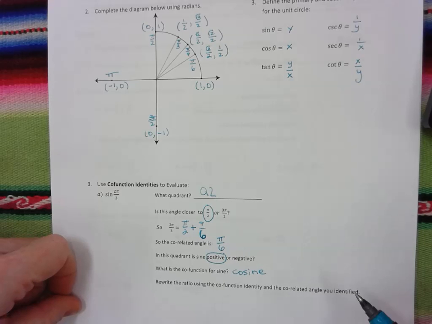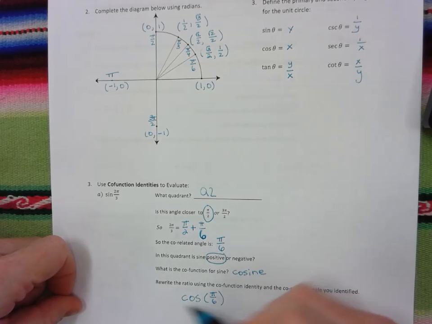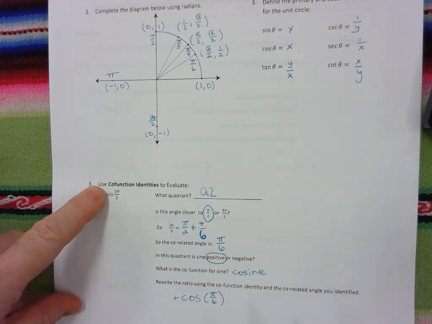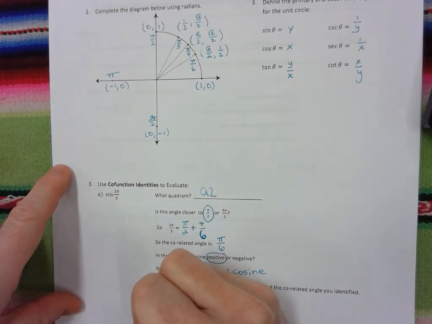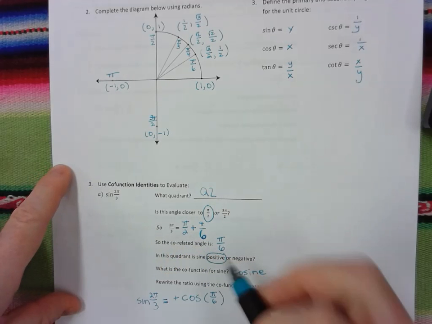So then our last part is to rewrite the ratio using the co-function identity and the correlated angle that we identified. So we know that it's going to be cosine. We know that the correlated angle is pi over 6, and in this case we know that this whole expression is going to be positive. So we know that the sine of 2 pi over 3 is going to give us the exact same answer as the cosine of pi over 6.